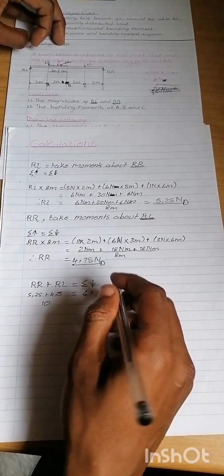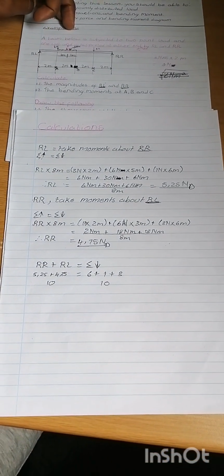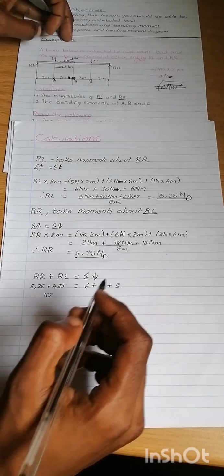So therefore this beam is in equilibrium.